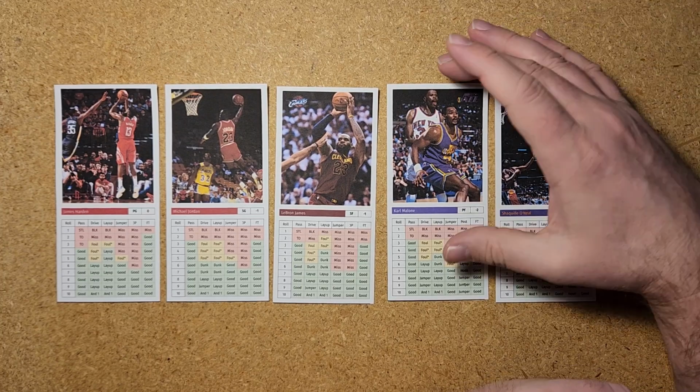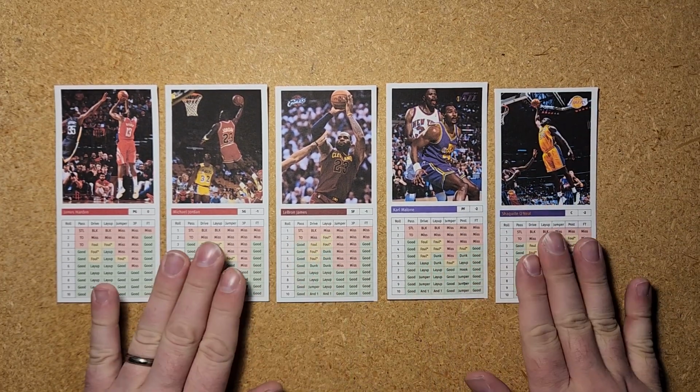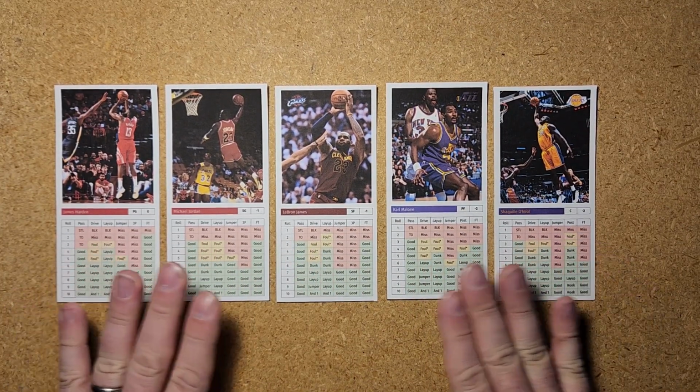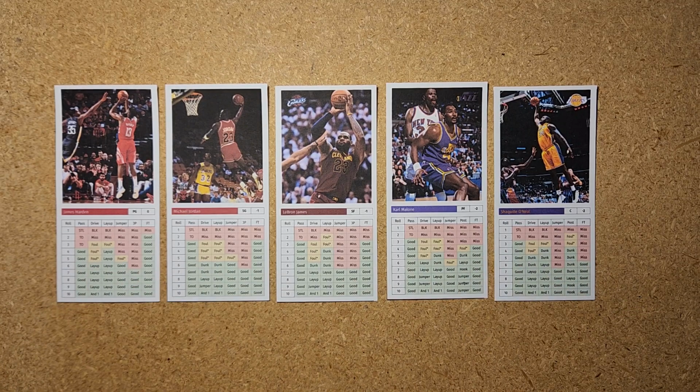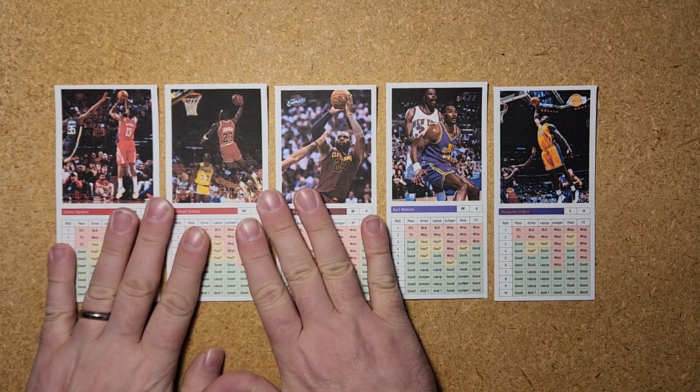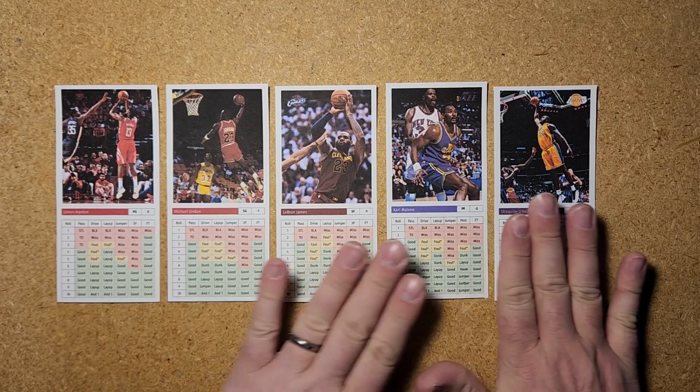Because they really make for a beautiful card. I set these out next to each other so that we can see the differences between the players. You obviously have your front court here, you have your back court here, and you have your front court here.